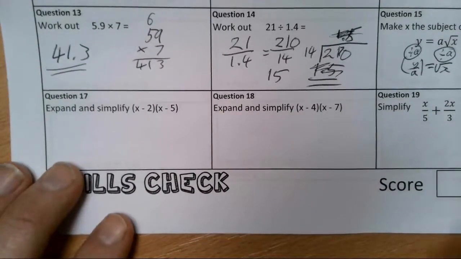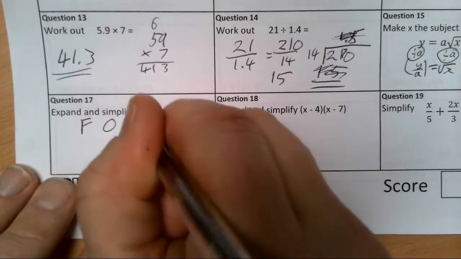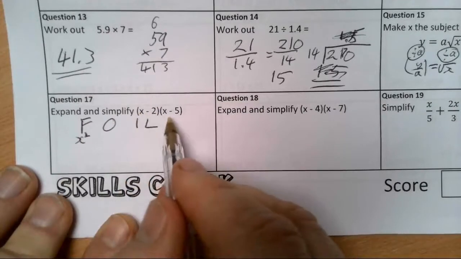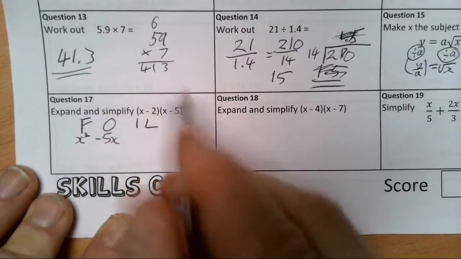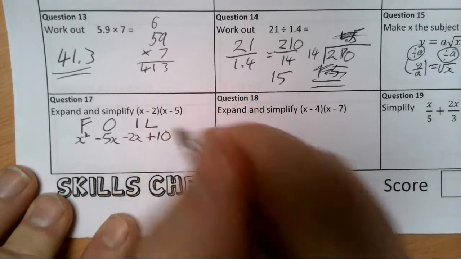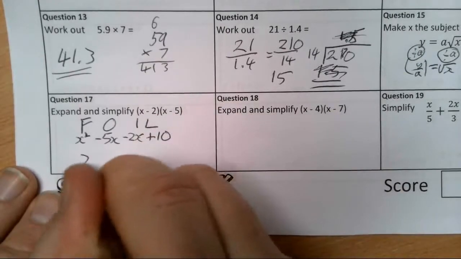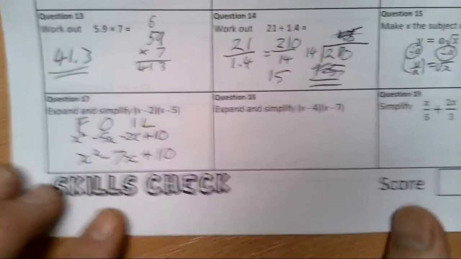Next question. Expanding and simplifying. So whatever method you want, I tend to use the FOIL method. We've got x squared for the first times the first, minus 5x for the outer two, minus another 2x for the inner two, and then plus 10. Be careful, minus 2 times minus 5 is plus 10. So that gives me x squared minus 7x plus 10.